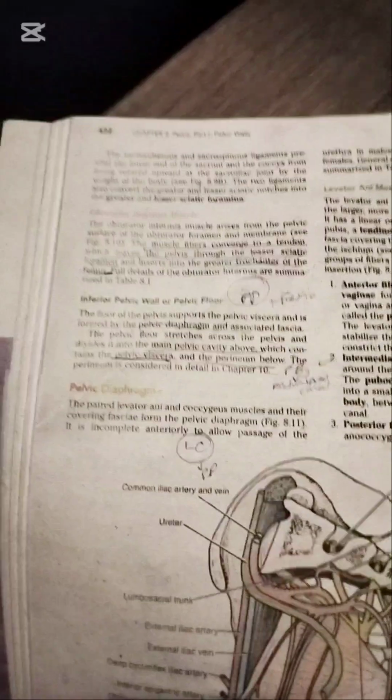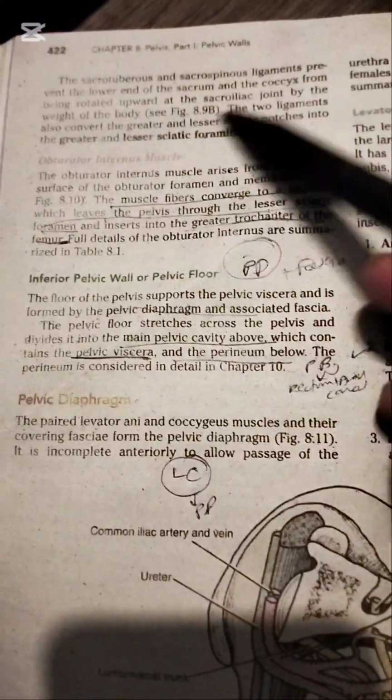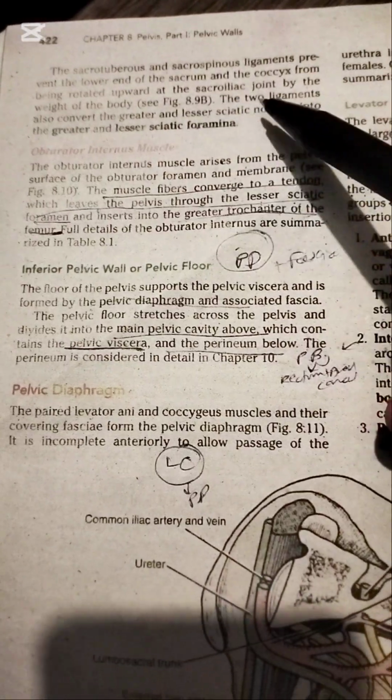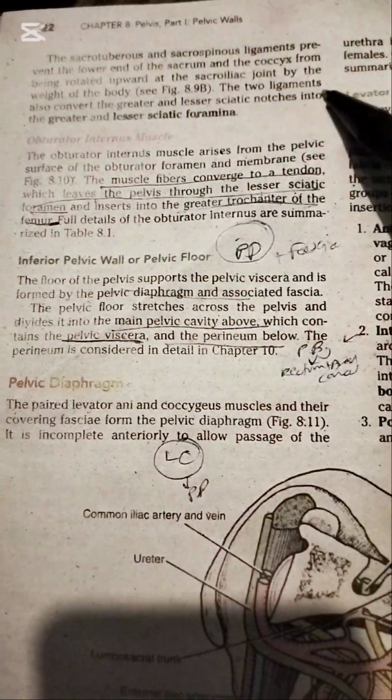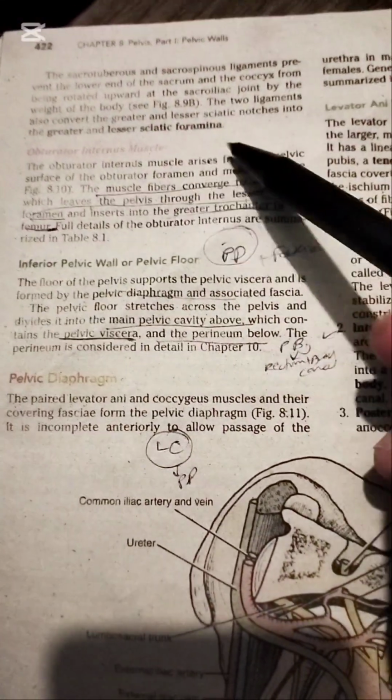So what are the functions of the sacrotuberous and sacrospinous ligament? They will prevent the lower end of the sacrum and coccyx from being rotated upward at the sacroiliac joint when a person is sitting by the weight of the body. The two ligaments also convert the greater and less sciatic notches into greater and less sciatic foramen.